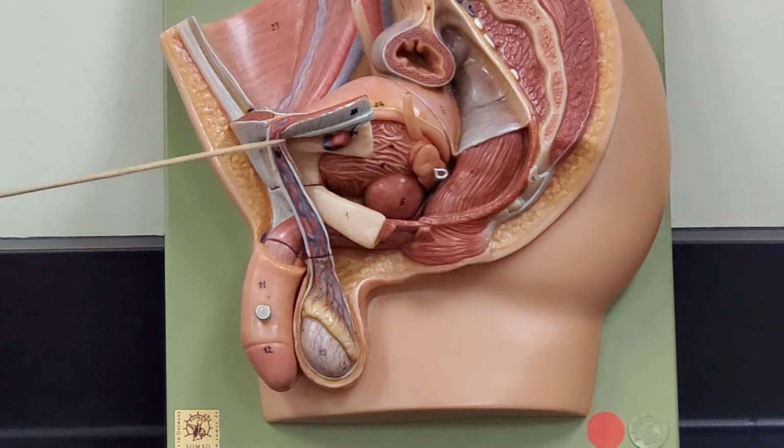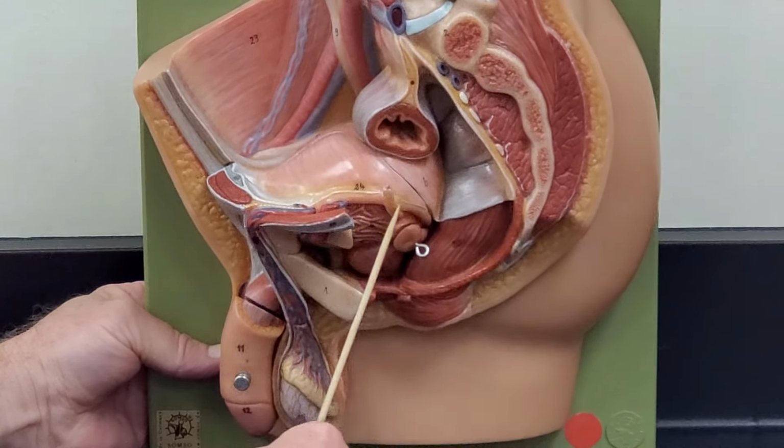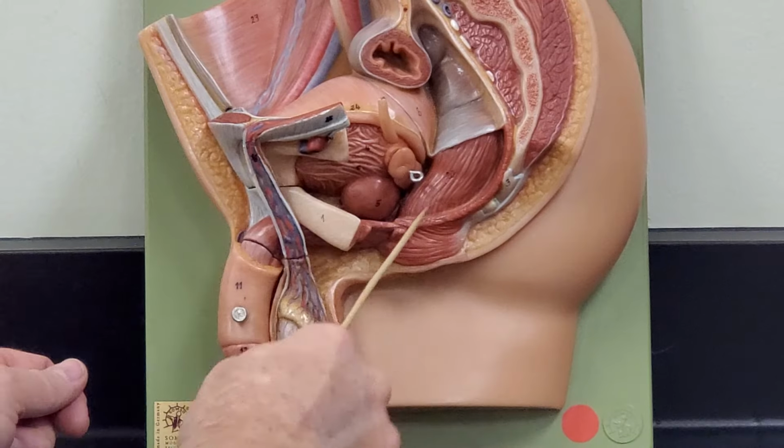The vas deferens passes this way, right over one of the ureters, so you can see the vas deferens here and the ureter there. This would be the urinary bladder. This little gland right here is the seminal vesicle. There's the prostate gland. You can see the colon, and as it flexes over here, there would be the sigmoid colon.